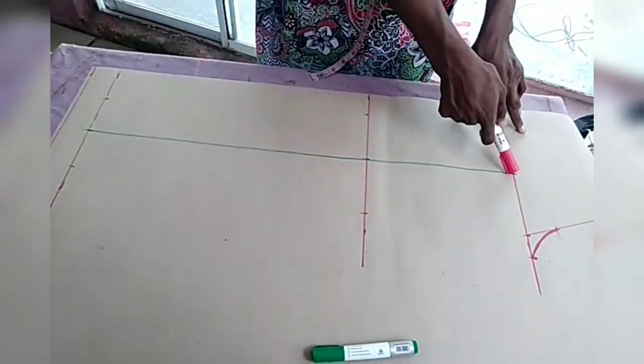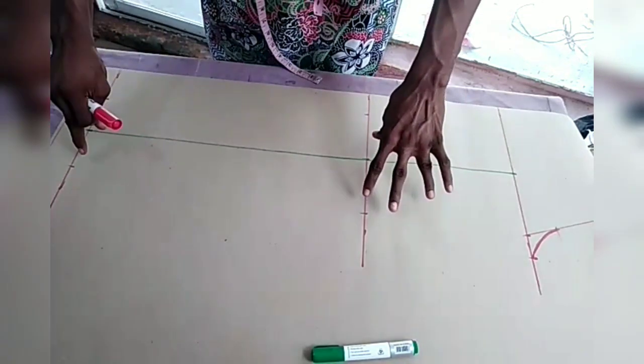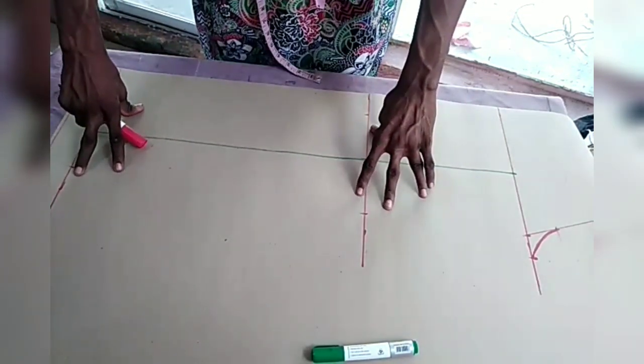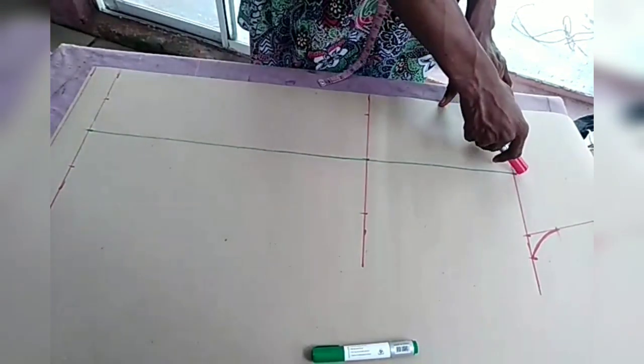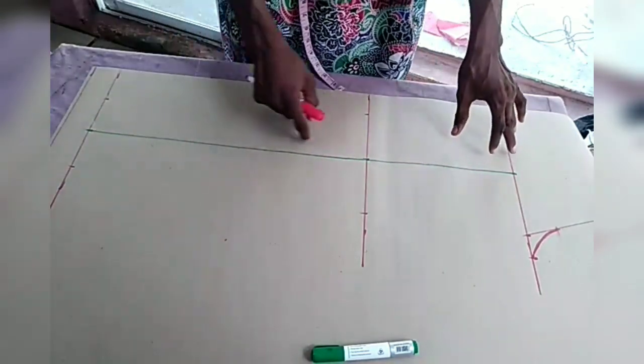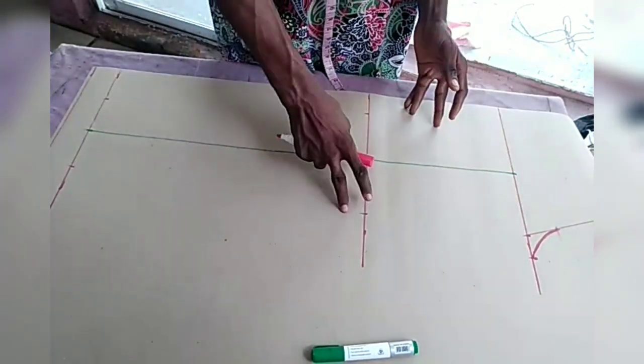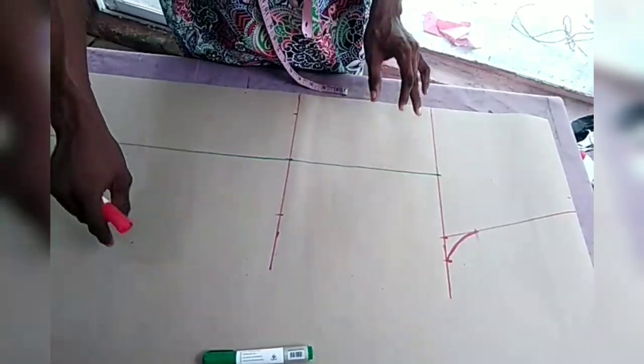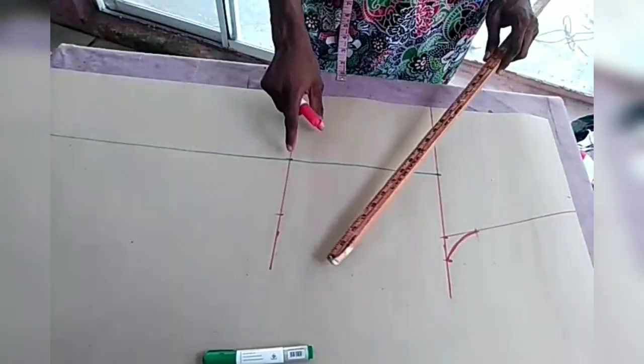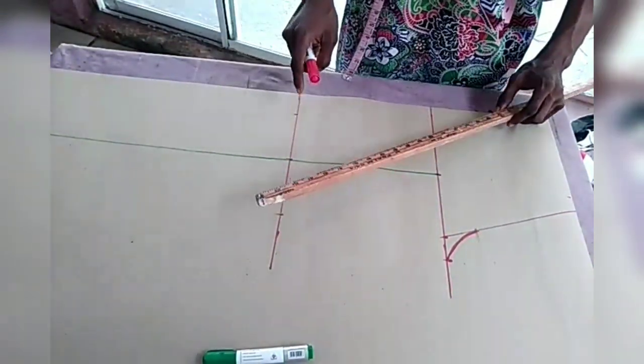This line here now demarcates your measurements and makes it sit at the middle. This line is called the grain line. This is the grain line that makes your pattern straight for your pant trouser. Once you use this formula, I bet you it will go well for you.